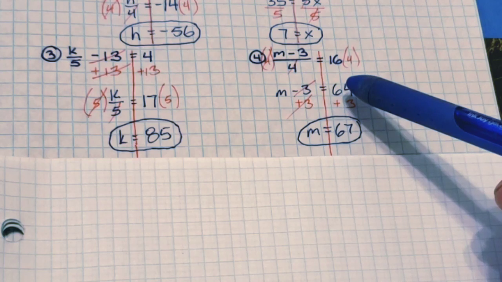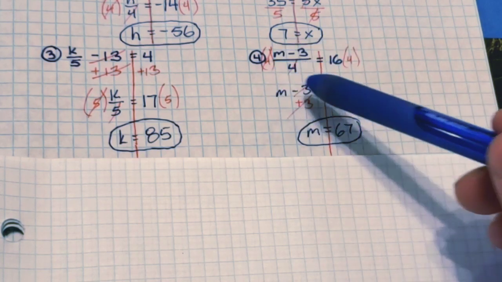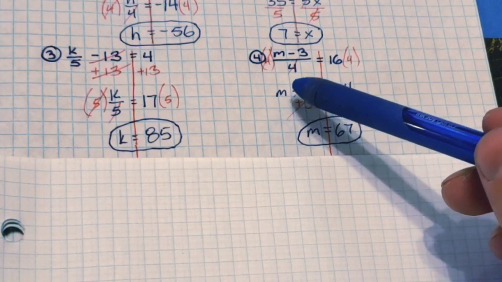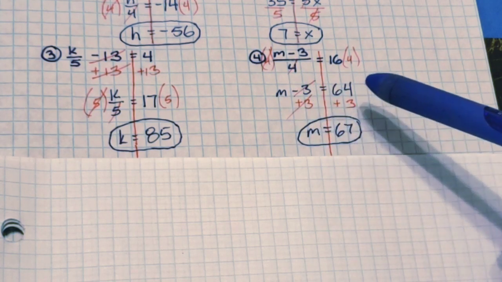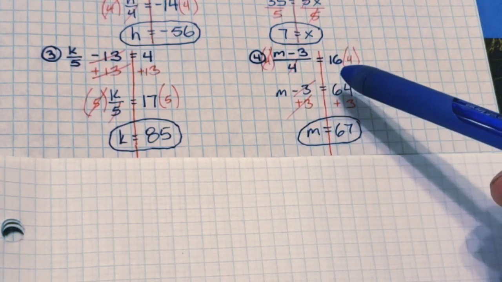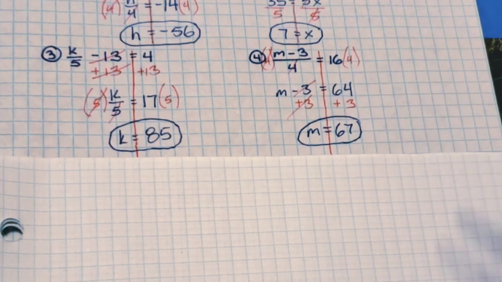16 times 4 is 64. Now the only thing left is this constant. So we're going to get rid of a negative 3 by adding 3 to both sides. Those cancel out, pew, pew, which leaves the m equals 67. All right, how'd you do? Hopefully you got all 4 correct.